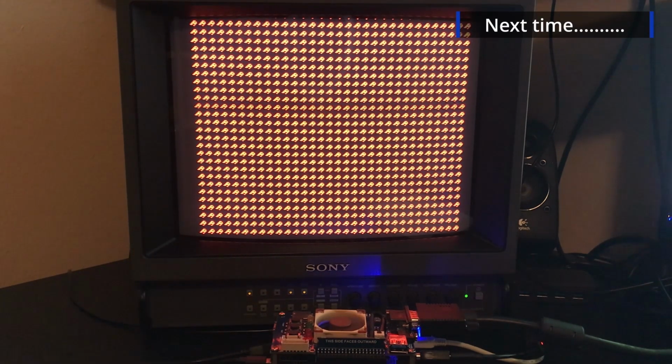So on the next one, we're going to implement setting up some other items. We're going to have a specific pattern that we're going to put into ROM. We're going to do that on hardware first, and then we can implement that also in Verilog on the MiSTer. So it should be good fun.